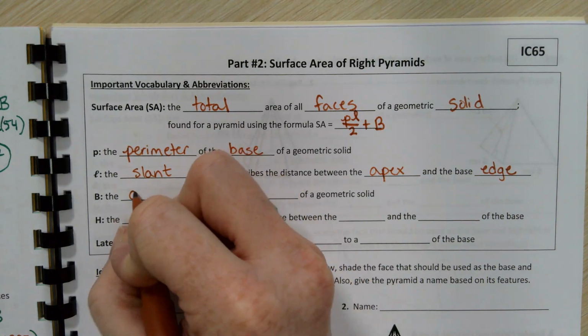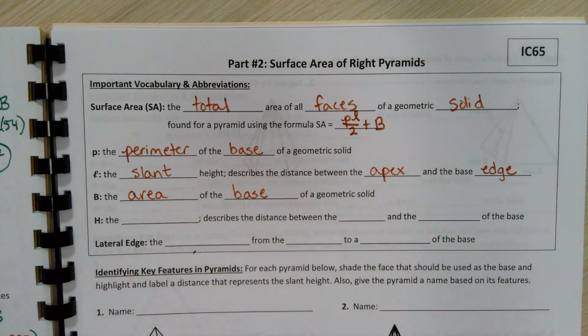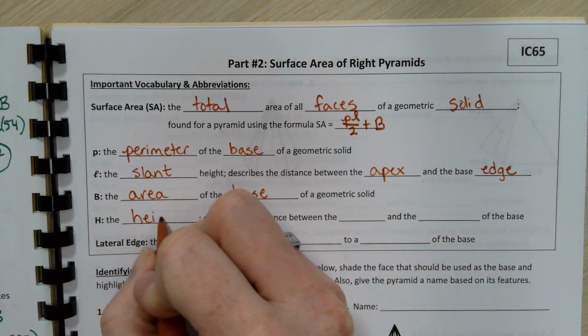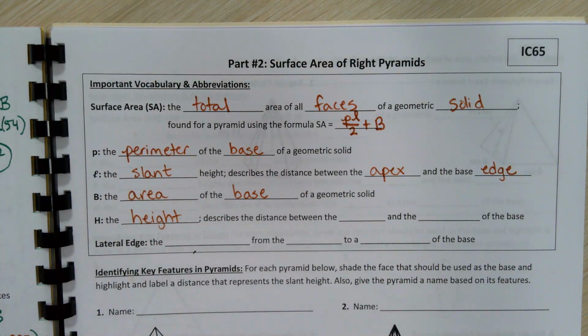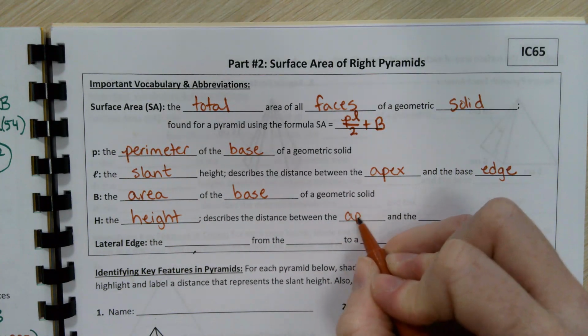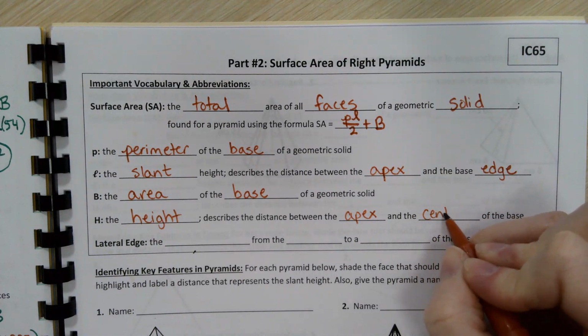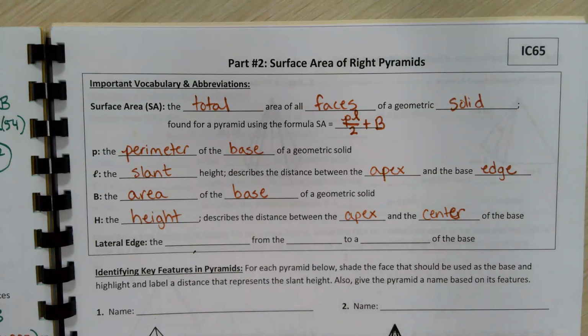Capital B is the same as yesterday. That's going to be the area of the base of the pyramid. So we'll find that using our formulas from standard 14 for area of two-dimensional figures. And then capital H, like yesterday, is going to be the height of the solid itself, which will describe the distance between that apex, that point of the pyramid, and then the center of the base. That's where the height is located in pyramids.